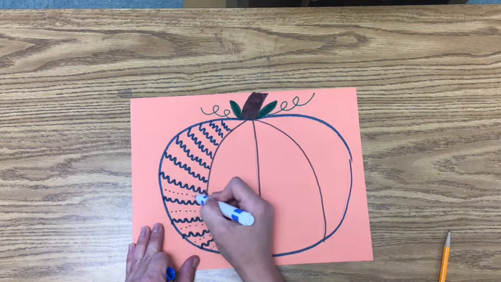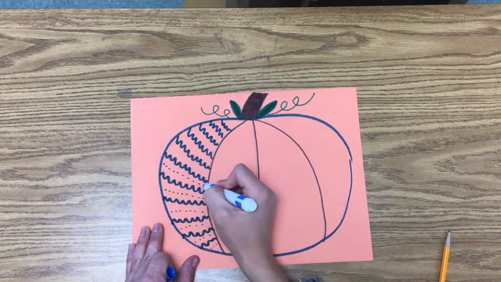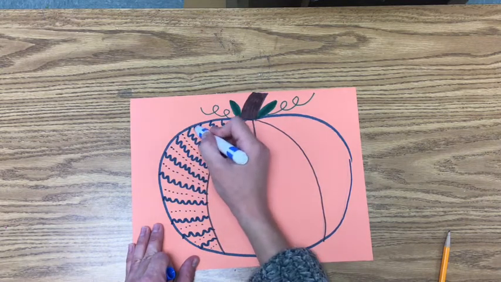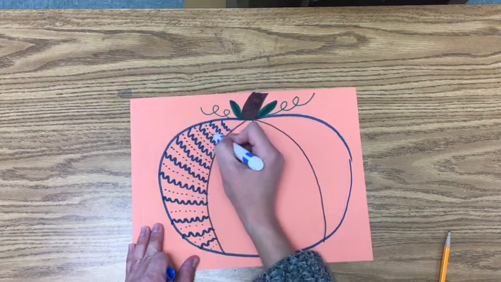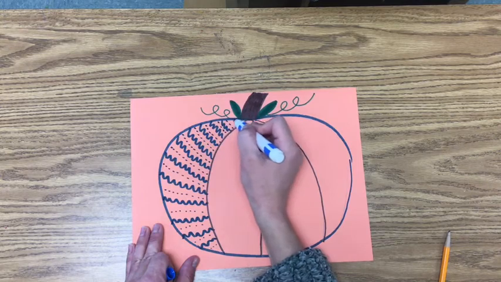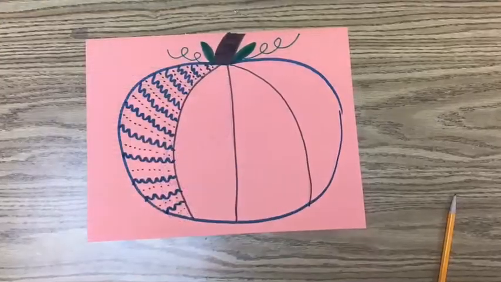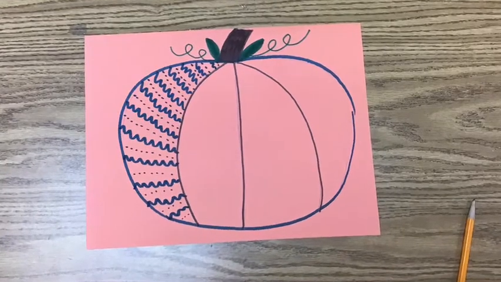I went back through and added a dotted line to make a pattern. Zigzag, dotted, zigzag, dotted, zigzag, dotted. Now you go ahead and fill in one of your sections with whatever kind of line pattern you would like.